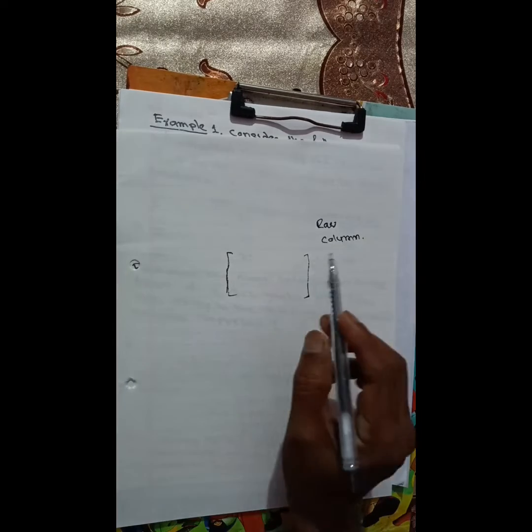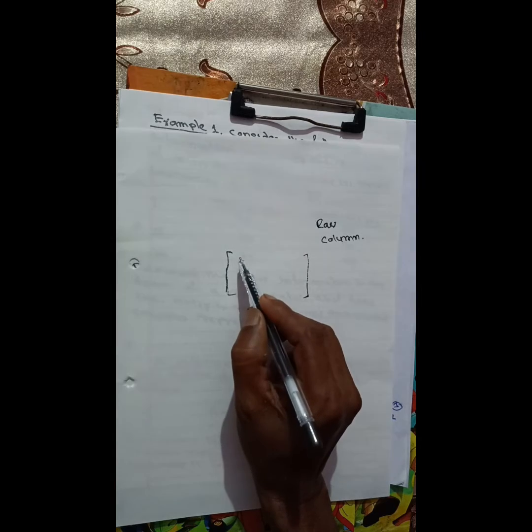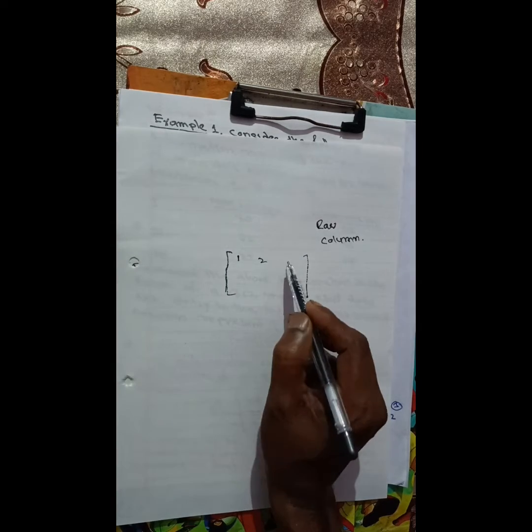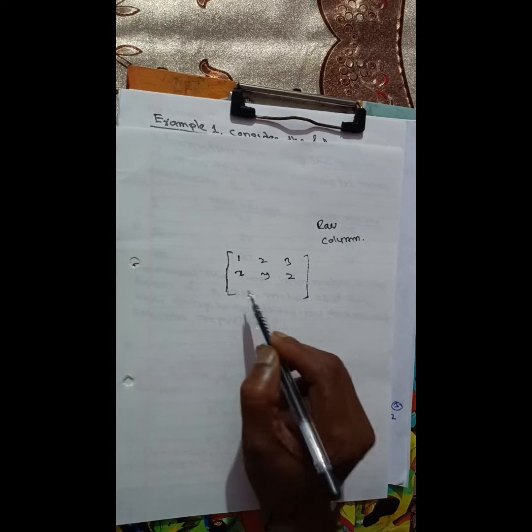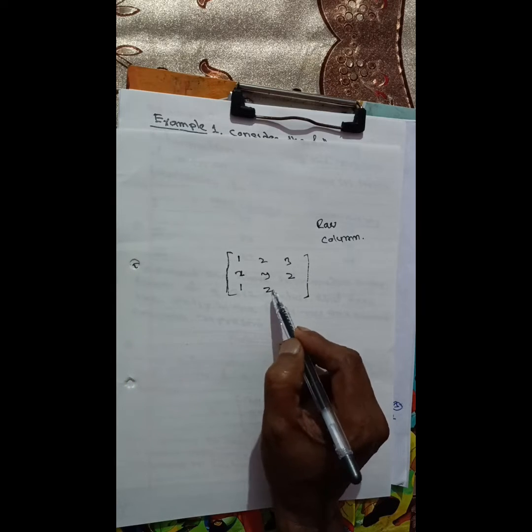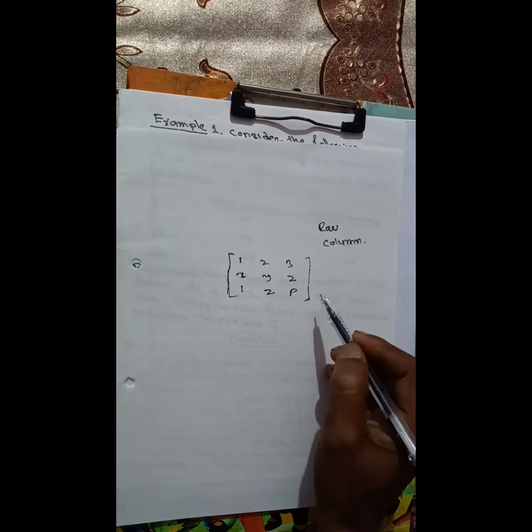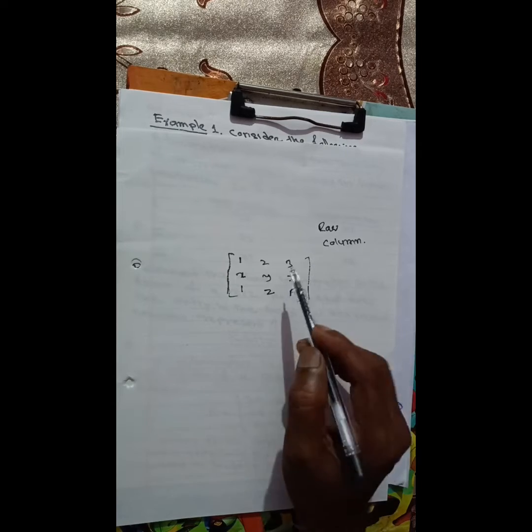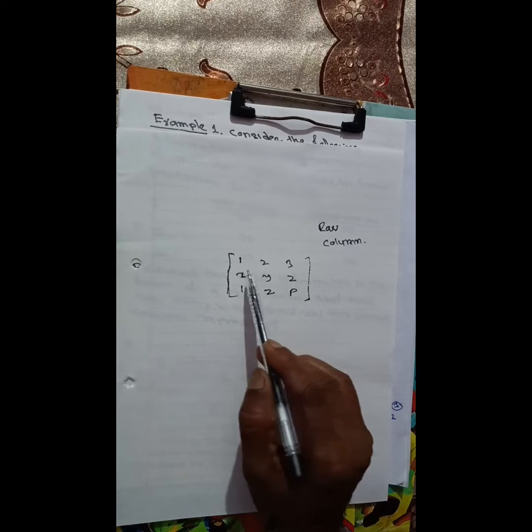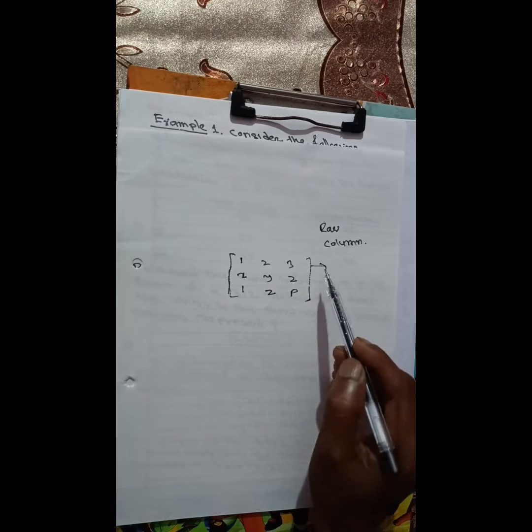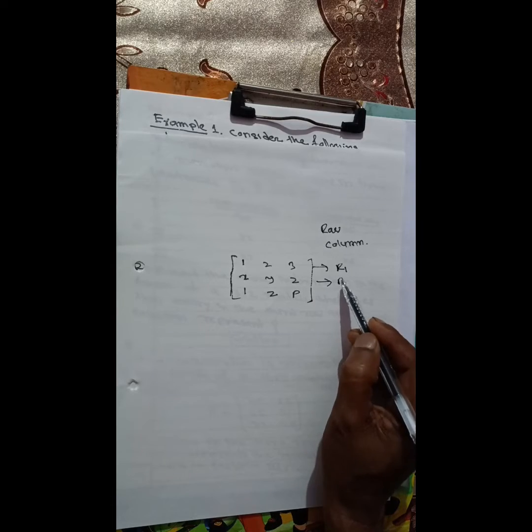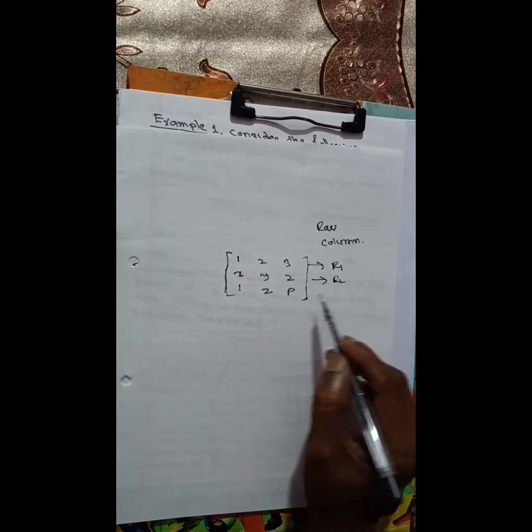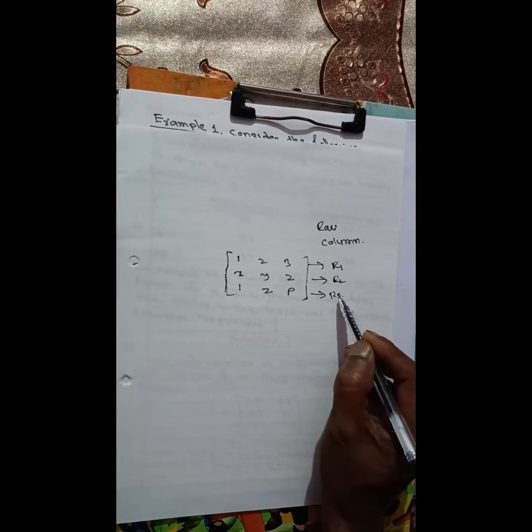That is some numbers and functions. Suppose we consider some numbers 1, 2, 3 or functions x, y, z. Again we take a mix of numbers and functions, z and p. This is a rectangular array. Rectangular array means two-way direction. This one is known as a row. The first row is denoted by R1, the second row is R2, and this line is known as R3.